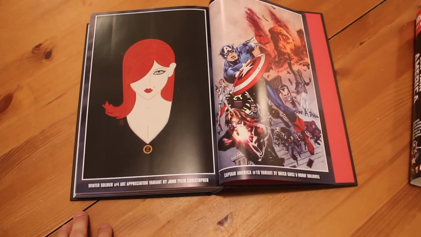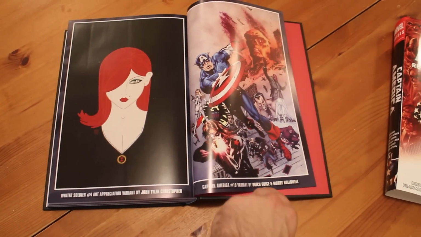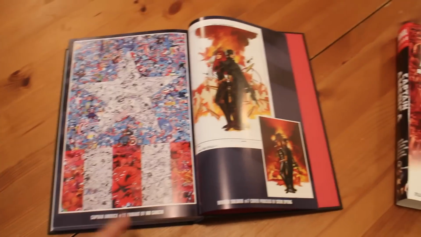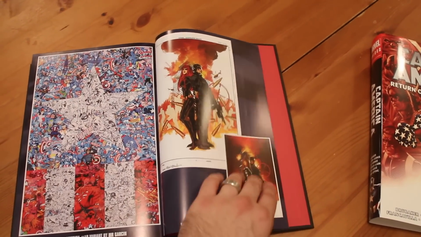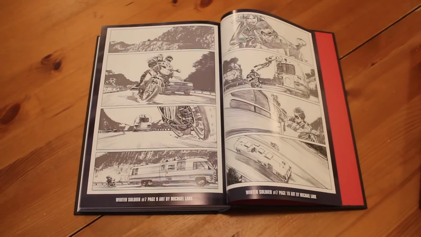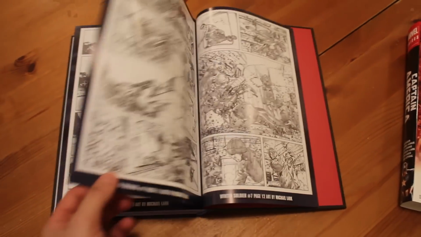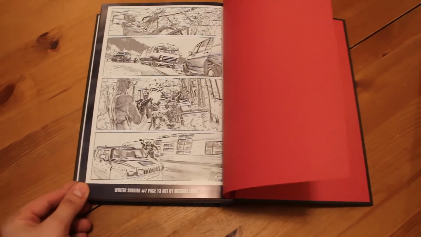Winter Soldier number 4, Art Appreciation variant. Captain America 19 variant. Another Cap 19 variant. And some cover processes for Winter Soldier number 7 by Steve Epting. And we have some nice pencil art from Michael Lark for issue number 7 of Winter Soldier. Some more pencil art. And one last page of pencil art.